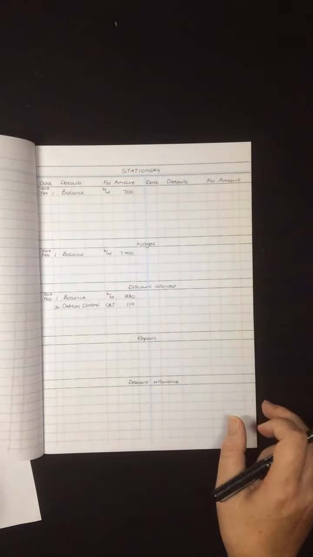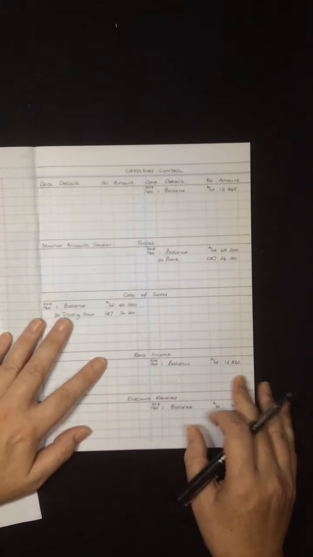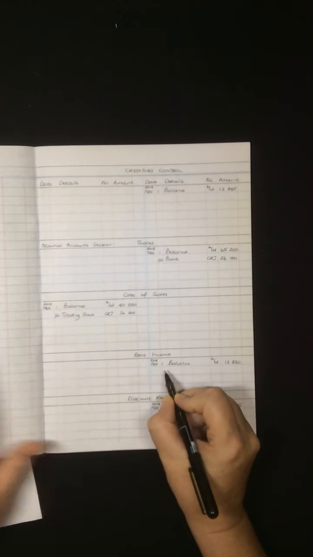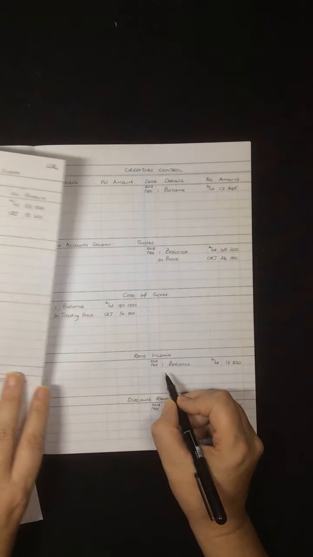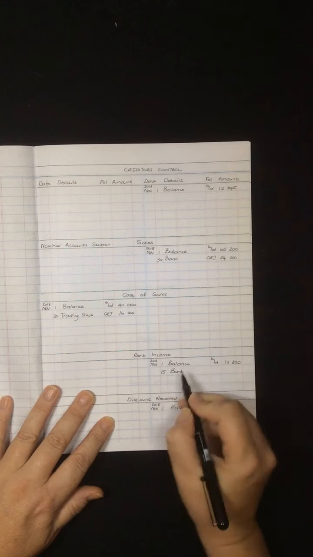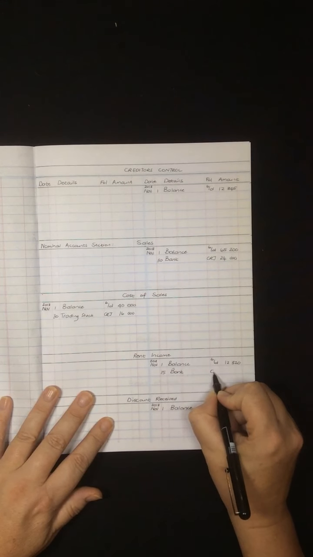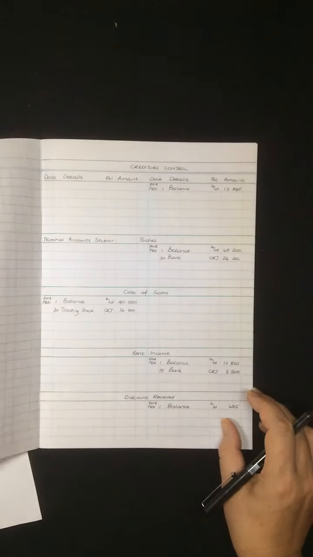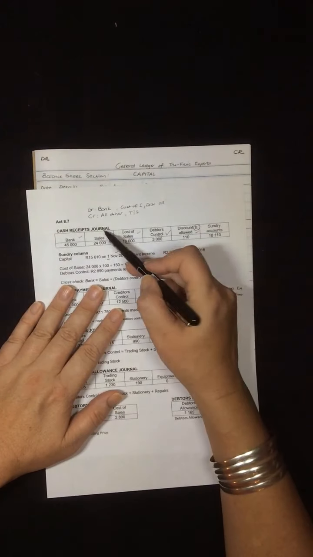Now I have to do the rent income only. Now rent income, I think, is at the back here. No, it's not, it's in the middle. Rent income is an income account. Income's normally credit side. Okay, so credit. This happened on, let me just quickly check the date, on the 15th of November. Bank is my contra entry, because that was the name of the account that was debited. Transaction was recorded in the CRJ, and the amount was 2,500. And you know what? I'm done with posting all the accounts and all the amounts from the CRJ to the general ledger. Okay, and I can tick them off.